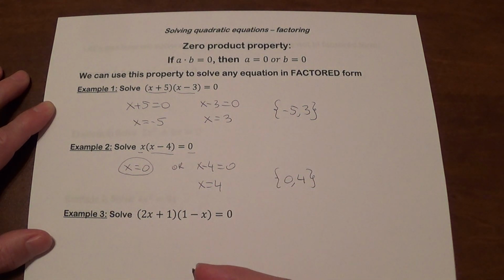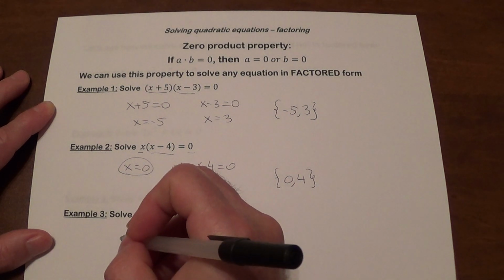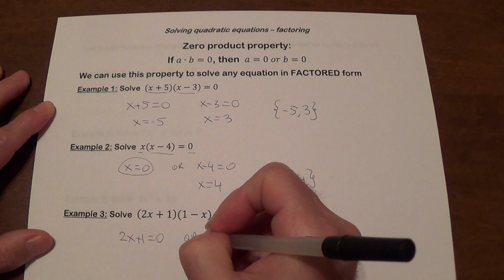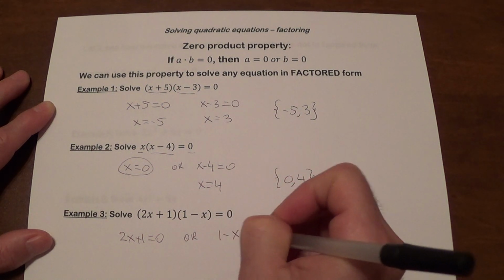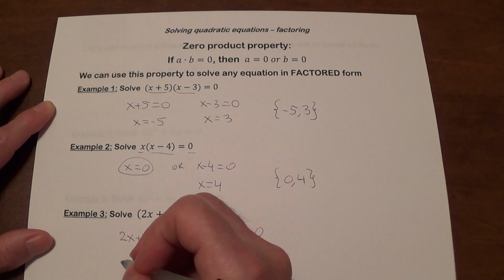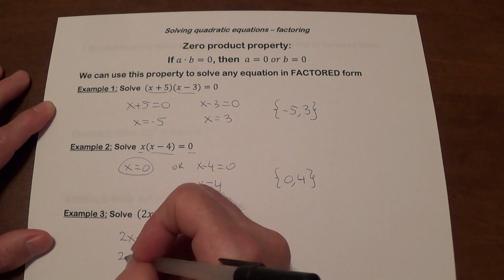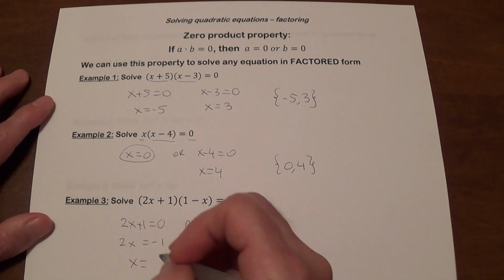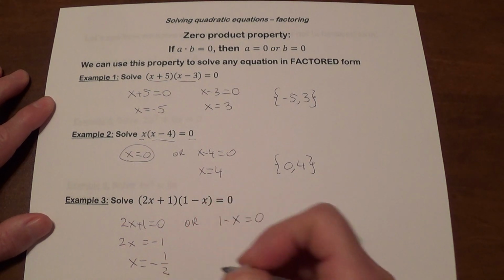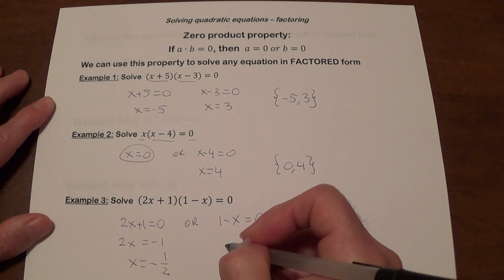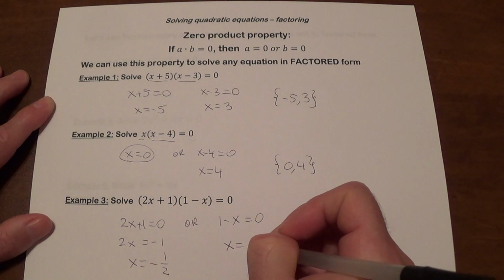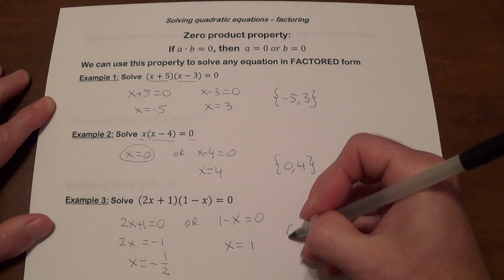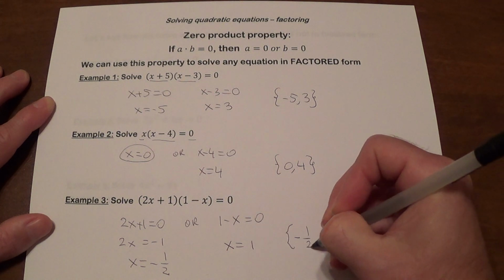Exactly the same approach is used here. 2x plus 1 equals 0 or 1 minus x equals 0. So here, we subtract 1, which gives us 2x equals -1, and it's going to be x equals -1/2. And here we solve this, this is going to give us x equals 1. Right? And the solutions here are going to be -1/2 and 1.